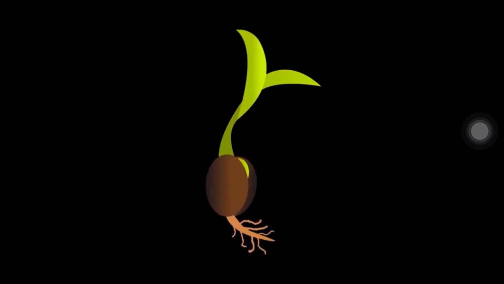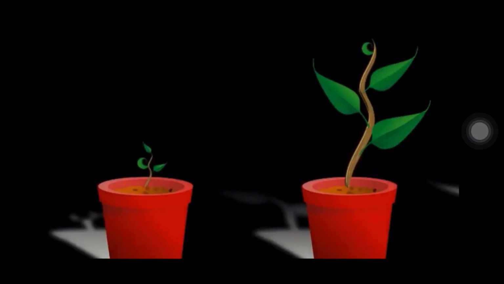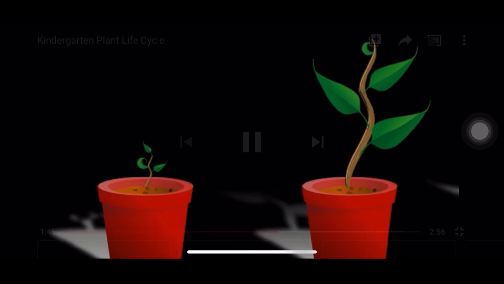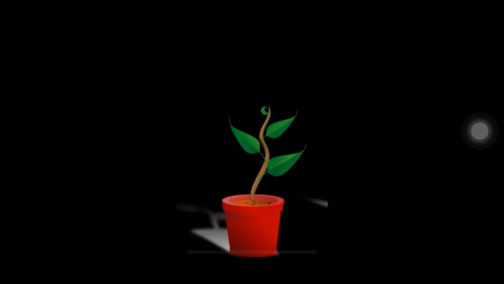Germination. It's when the seed begins to sprout. From the germination, a seedling begins to grow, which becomes a tiny plant that comes out of the seed. Eventually, the seedling changes into an adult plant.